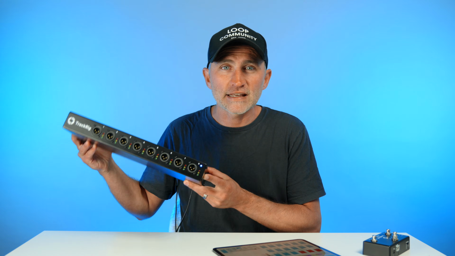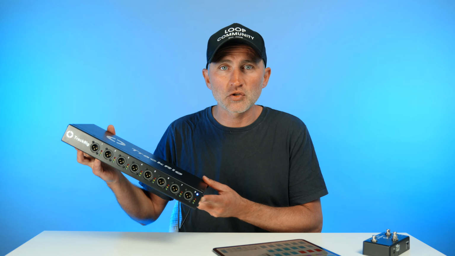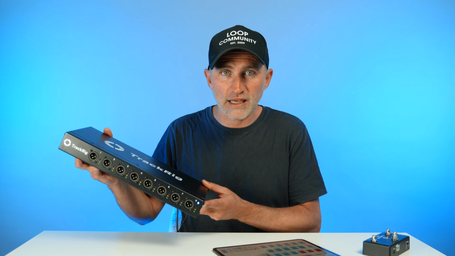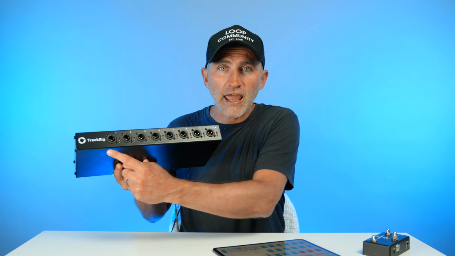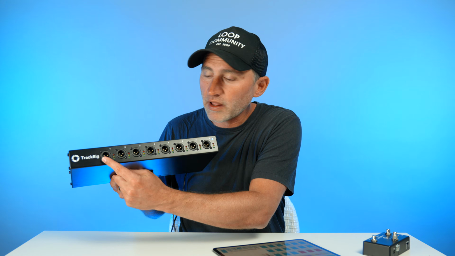Well, what you could do is use this device. This is something we've developed called Track Rig. It's a really easy-to-use USB interface that you plug into your iPad, and it gives you 8 different outputs, and they're all XLR outs. So you can plug these right into your snake.